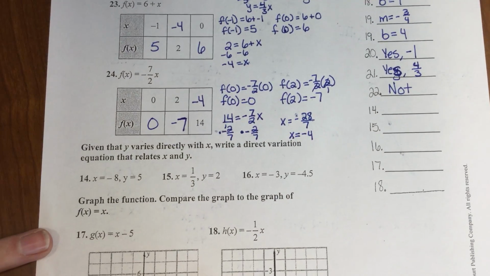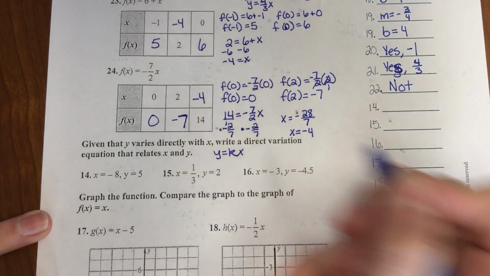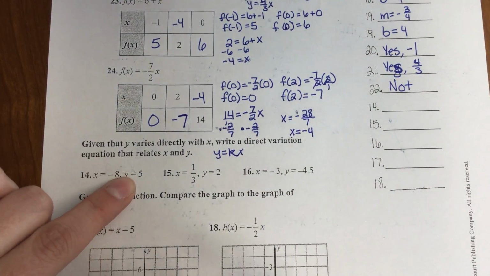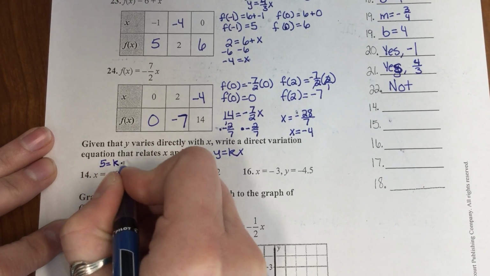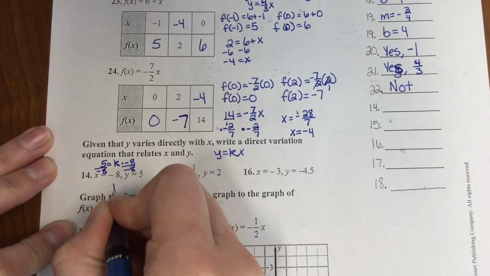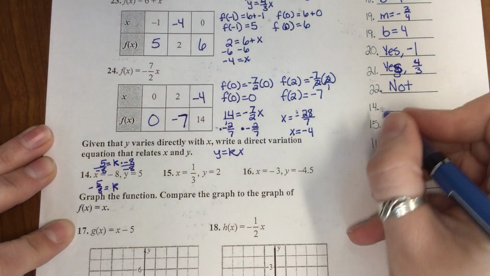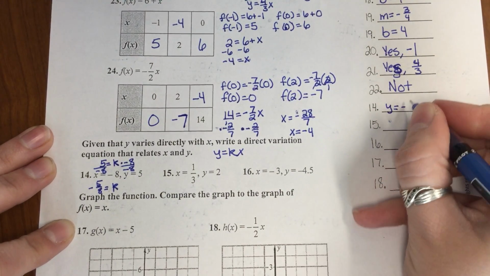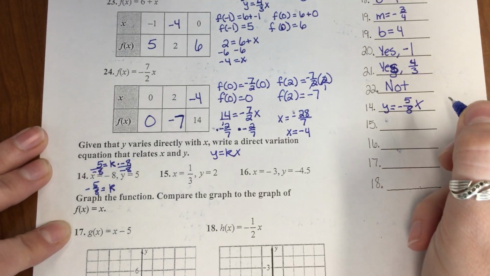Okay. y equals kx for a direct variation. Putting y in for y. 5 equals k times negative 8, divided by negative 8, divided by negative 8. k equals negative 5/8. So y equals negative 5/8 x.